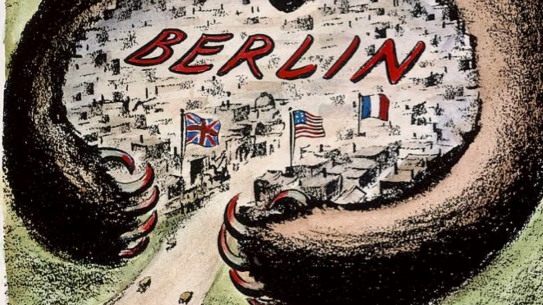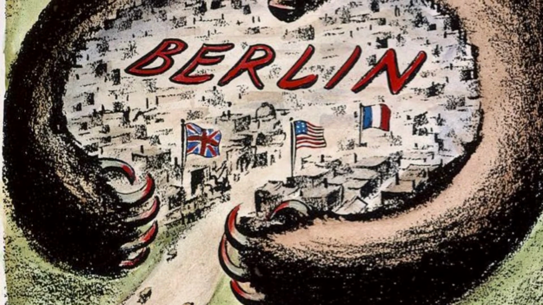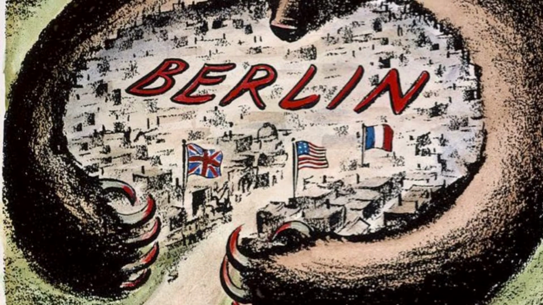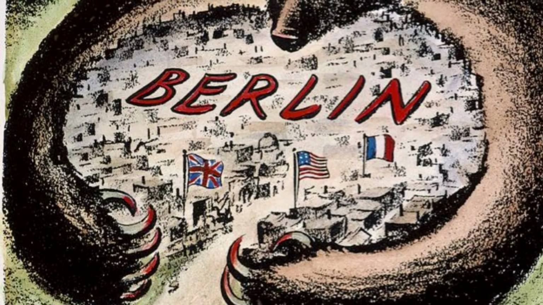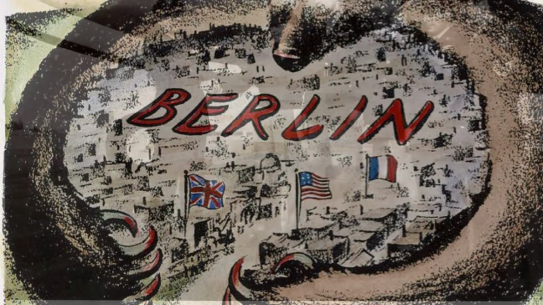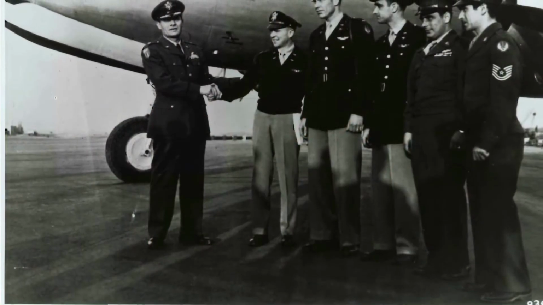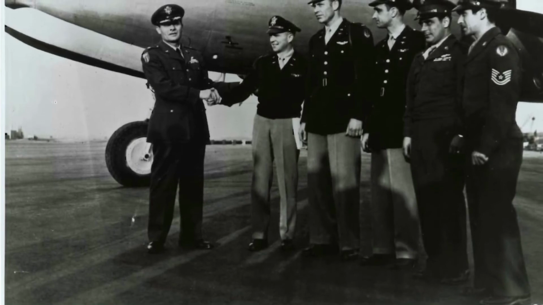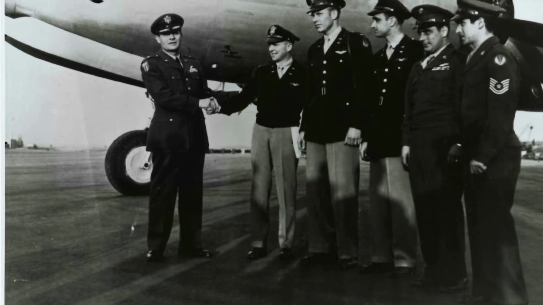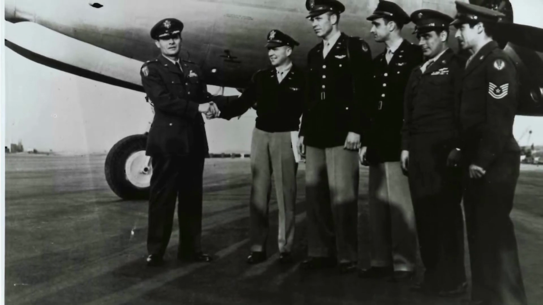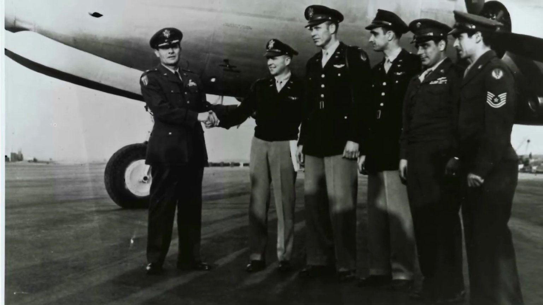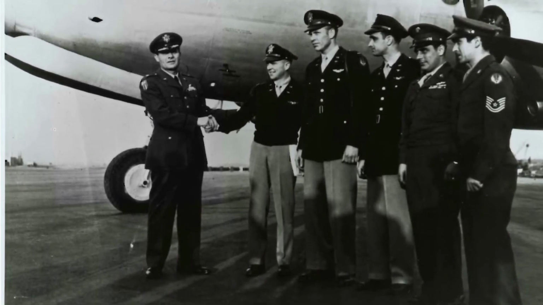He does this by cutting all land access to the city. He cuts rail, road and canal links, hoping that the Americans, the British, the French will just leave and he'll have the whole city to himself. Instead, the Allies decide that they will supply Berlin from the air. Thus begins the Berlin airlift, the airlifting of food and supplies into West Berlin for 11 months until Stalin finally backs down and reopens the borders.